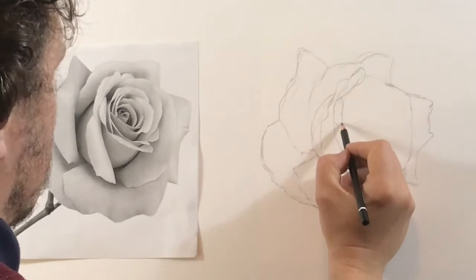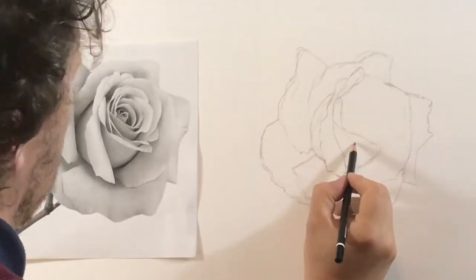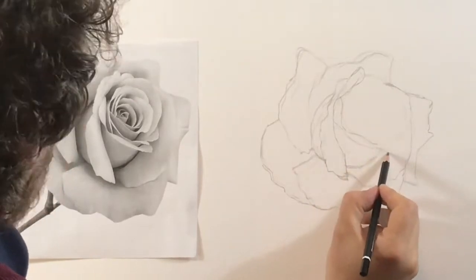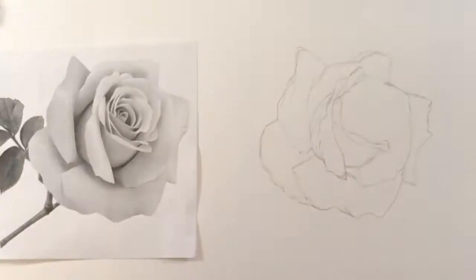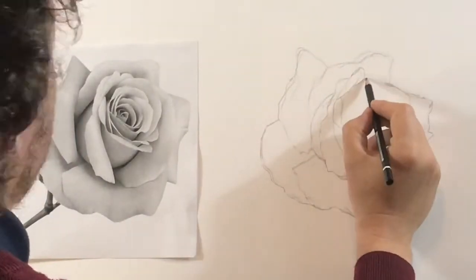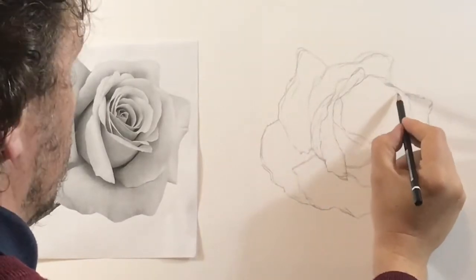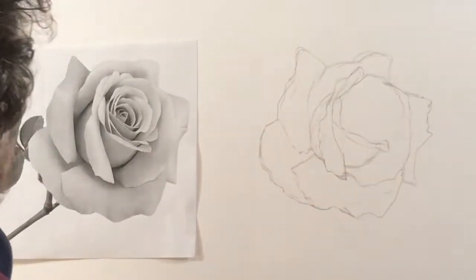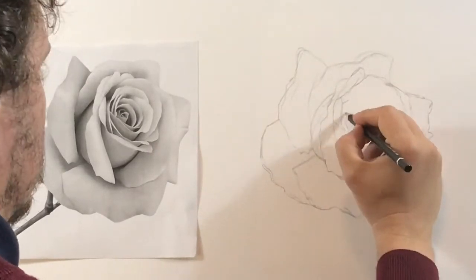And then we go on the inside. You see, the petals tend to be more tight, and they form this kind of spiral in the inside that we have to render. So this is just two parts, the internal calyx and the externals, wide open petals.